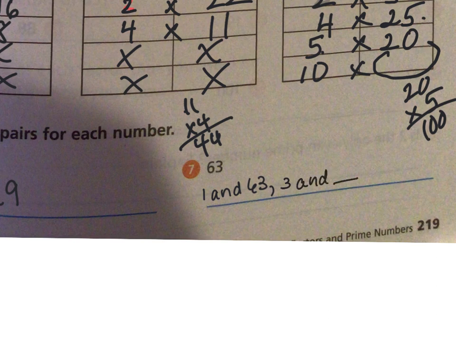If I don't want to count those up because that's a lot, I can divide 3 into 63 to get that number. How many 3s fit into 6? 2 times 3 is 6. And I can subtract. I brought down my 3. How many 3s fit into 3? 1. Okay, so I know that 3 times 21 is 63.